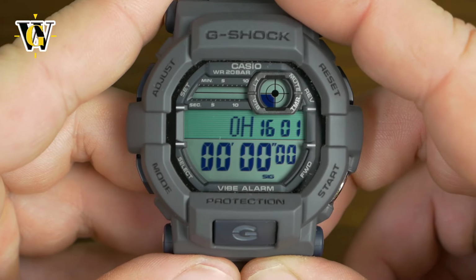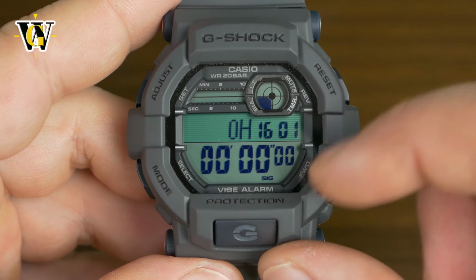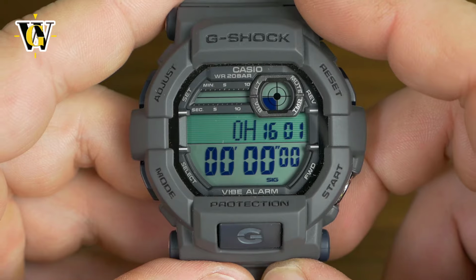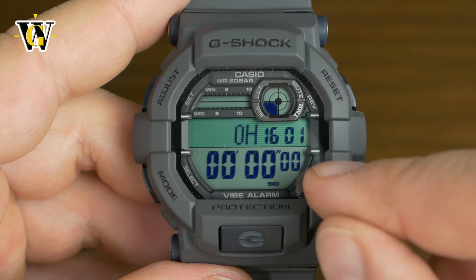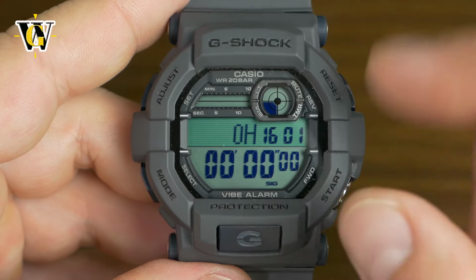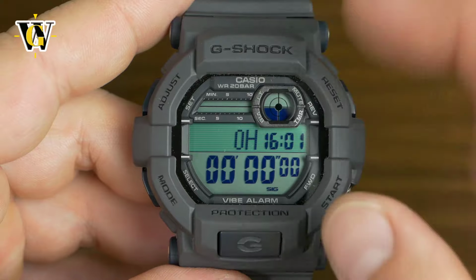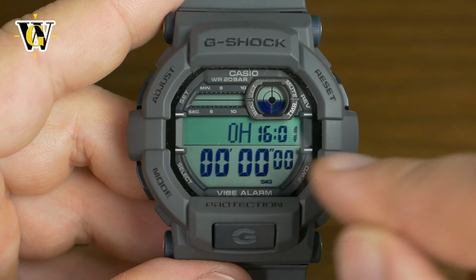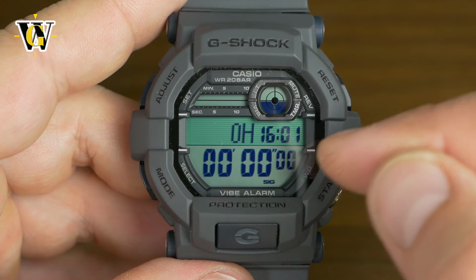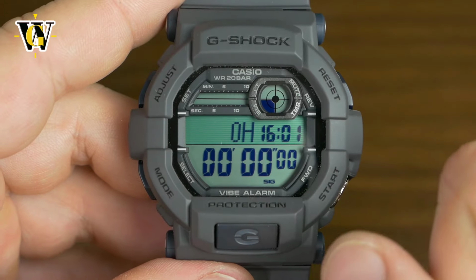The next function is the stopwatch. Now again, as you can see, the current time is visible even during the stopwatch. This watch comes with a 1,000-hour stopwatch that can measure down to 1/100th of a second. And this is one of the rare watches where you can actually see the 1/100th of a second for the full 1,000 hours. Usually all the digits move away, and instead of 1/100th, after the first hour, you see seconds here. But this one, like I said, can display everything all the time.